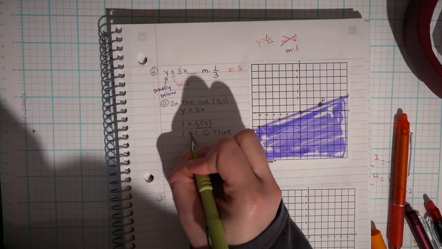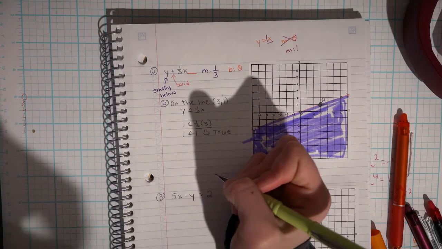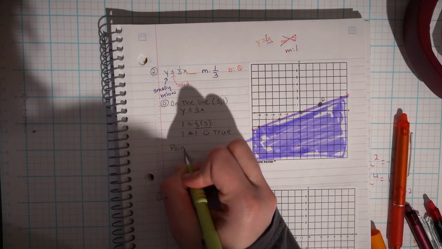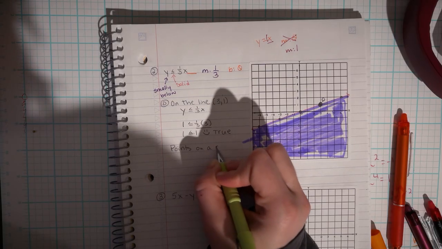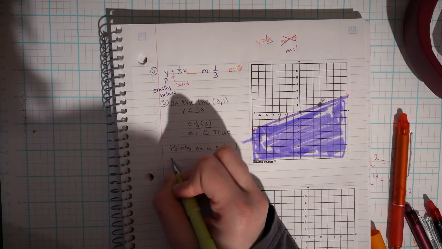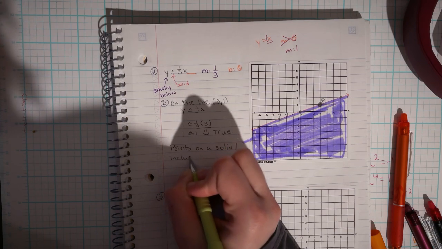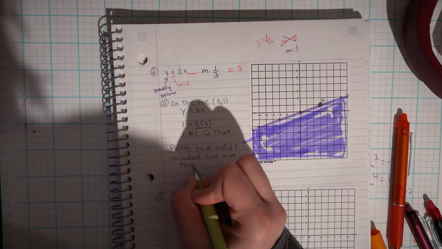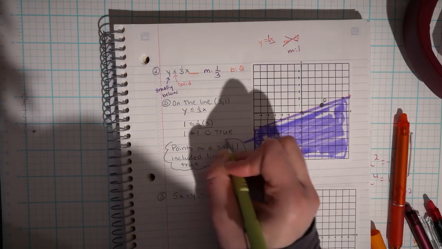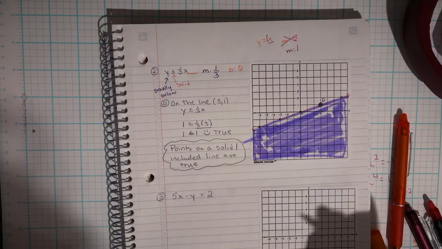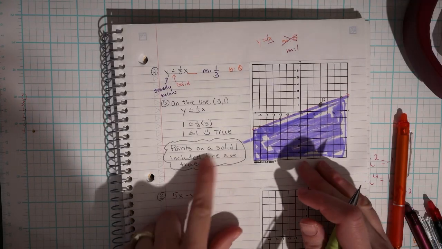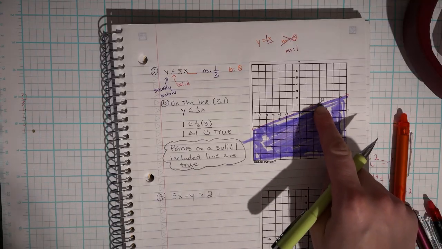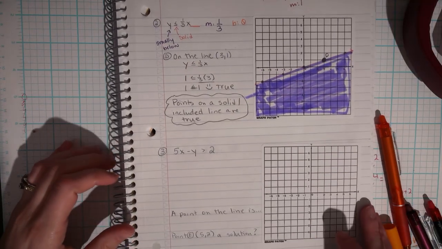Okay, that's true because we have that little half equal sign going on at the bottom. So we can make a statement that says points on a solid or included line are true. What? Okay. So, and that makes sense, right? Because the solid line is included. So the points on there would be included as solutions. Wow. I know, I'm amazing.